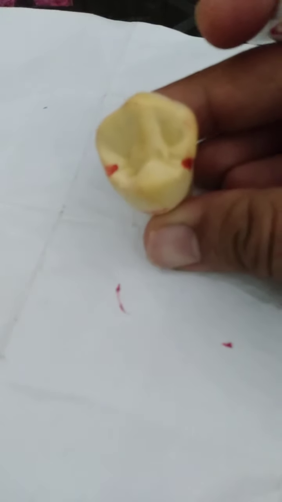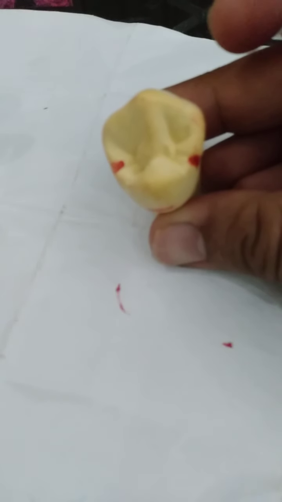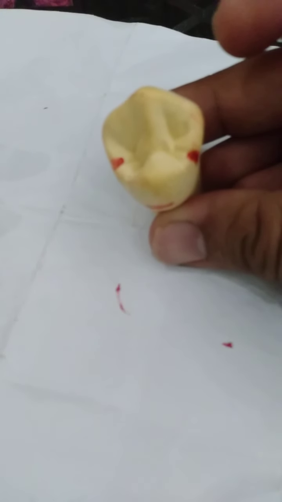So here there will be a notch in the occlusal table at the mesial marginal ridge. Due to the mesial offset of both the buccal cusp and lingual cusp, the crown portion distal to the transverse ridge is larger. So this crown portion is larger and this mesial portion is smaller.